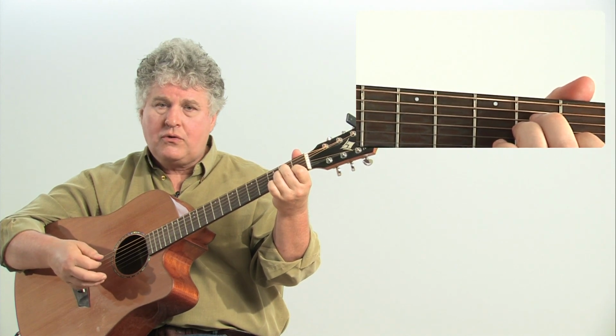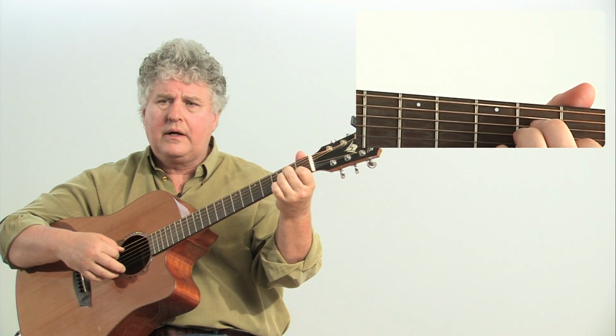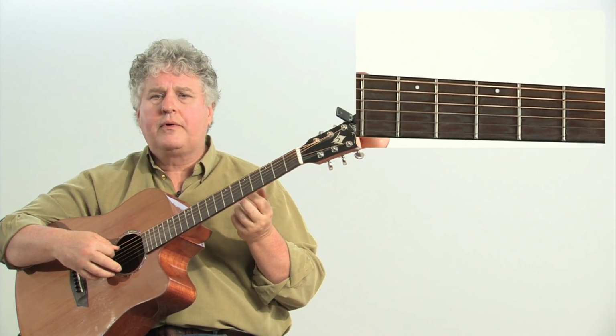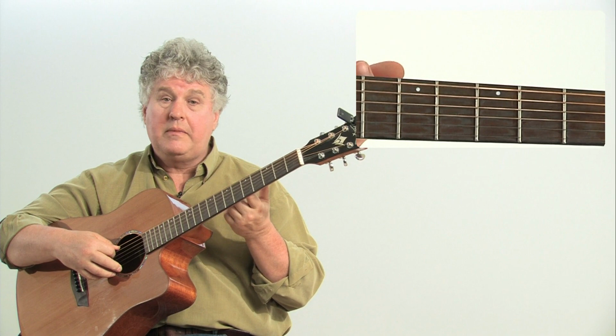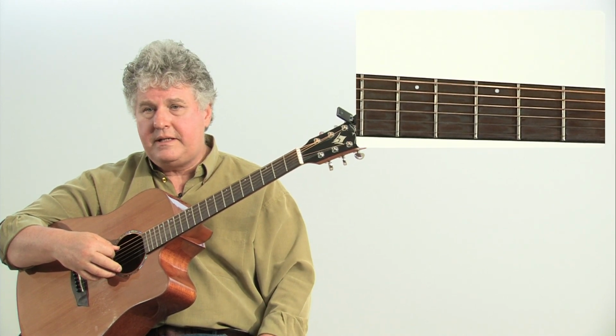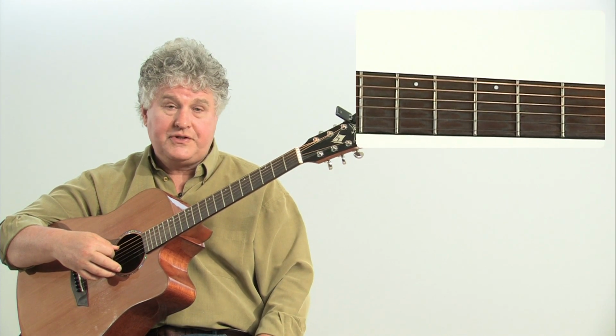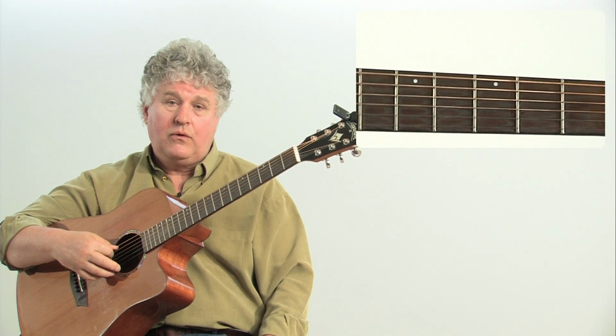That 4 major chord comes from the Dorian mode. It's a Dorian sound, which we'll explore more later. 1, 4, 5 chord progressions in 3 minor keys. Those minor keys are A minor, E minor, and D minor. And when we put a 4 major in the 4 position, those keys are going to become A Dorian, D Dorian, and E Dorian.